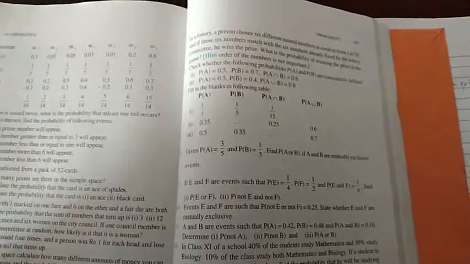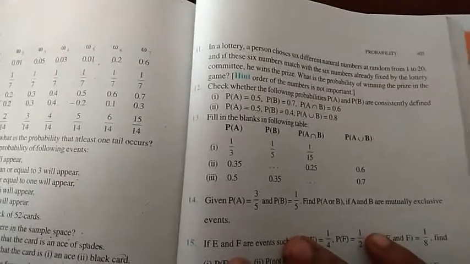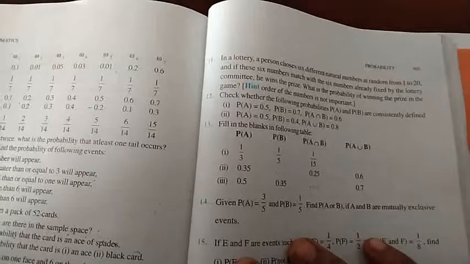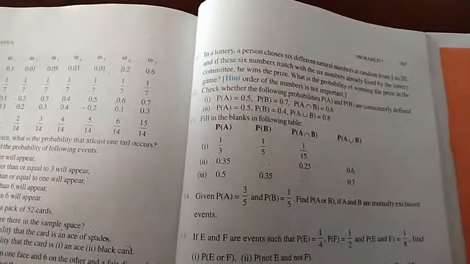Hello students, in today's class let us continue with the remaining problems in exercise 16.3. Hope you have done the problems and you remember all the things we have learned in our previous classes. We have started learning about the axiomatic approach of probability and there are three axioms. What are those three axioms?